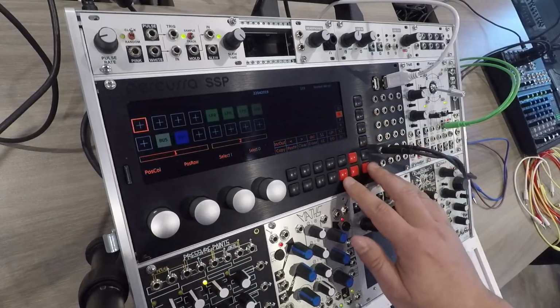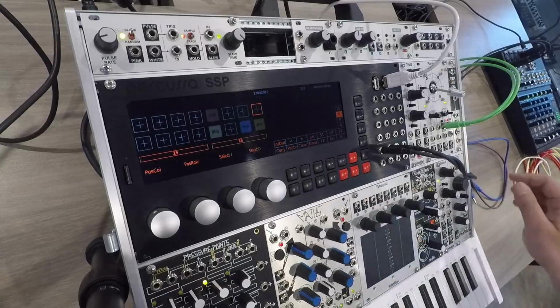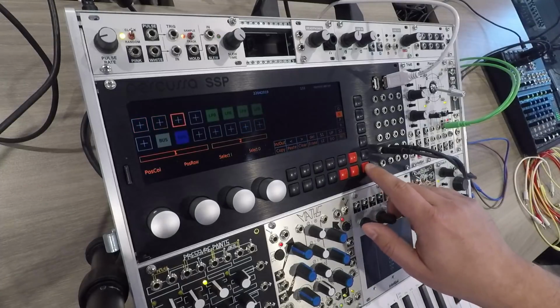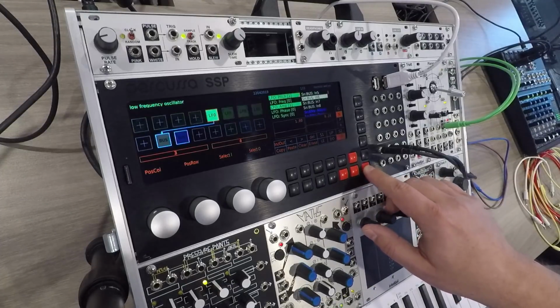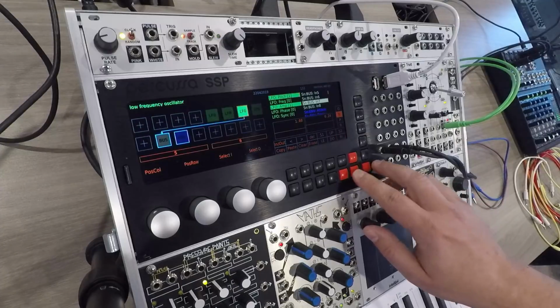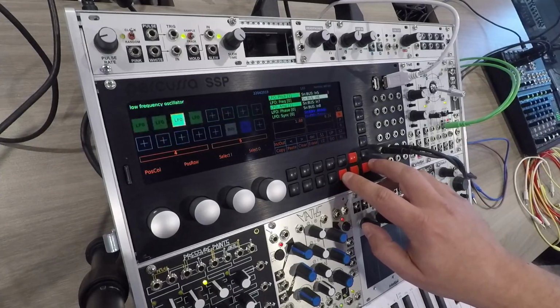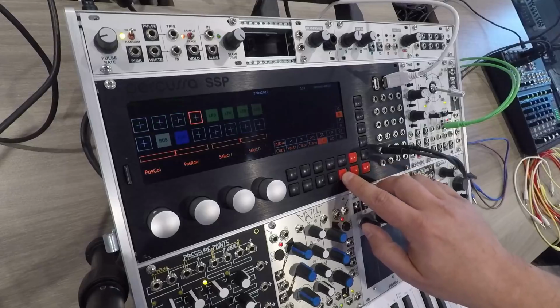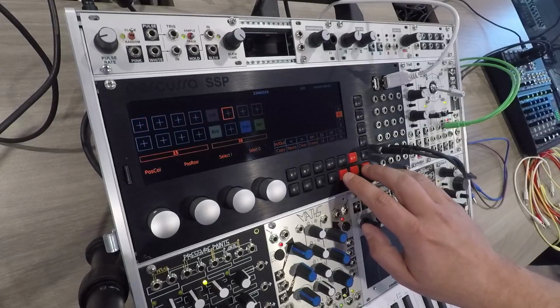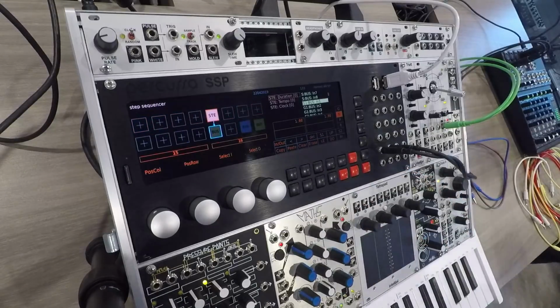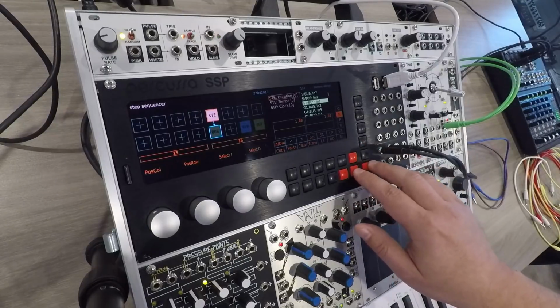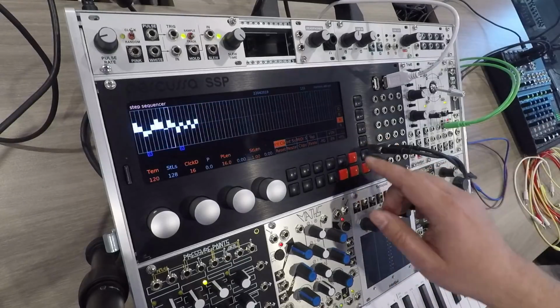There's also sequencing in the SSP. So this is an additive synthesis patch where you have 3 times 4 oscillators to create kind of like an organ sound. And then you have a sequencer at the very end of the patch matrix, where you have a step sequencer. It's controlling all the oscillators.